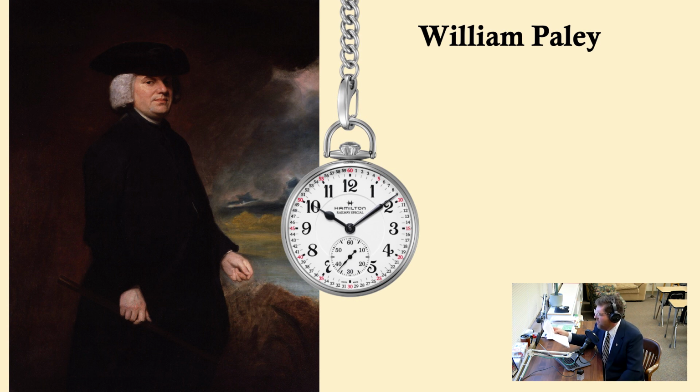Its wheels are made of brass. They're made of brass so they don't rust. The spring is made out of steel because it needs to be a resistant metal which will continue to flex again and again. The front of the cover is glass so one can see through it. A watch shows that it was put together for the intelligent purpose of keeping time.